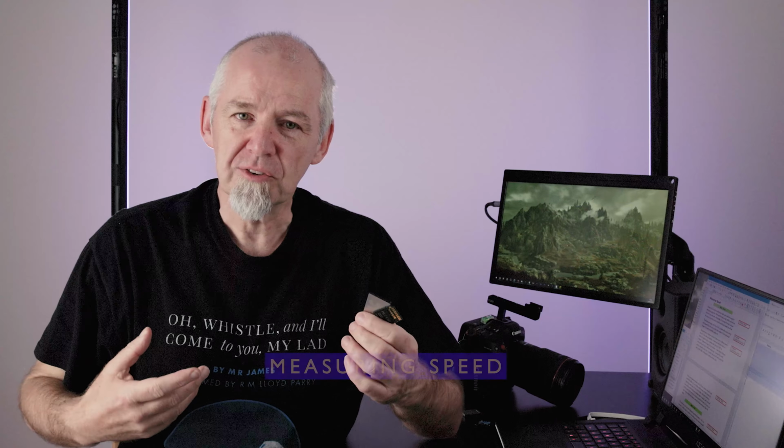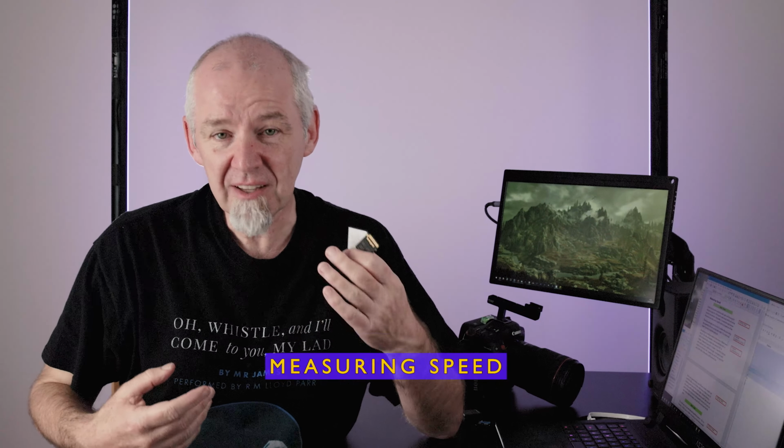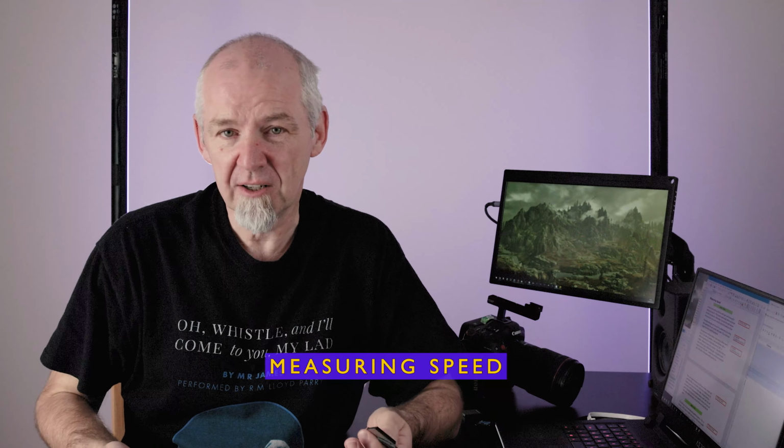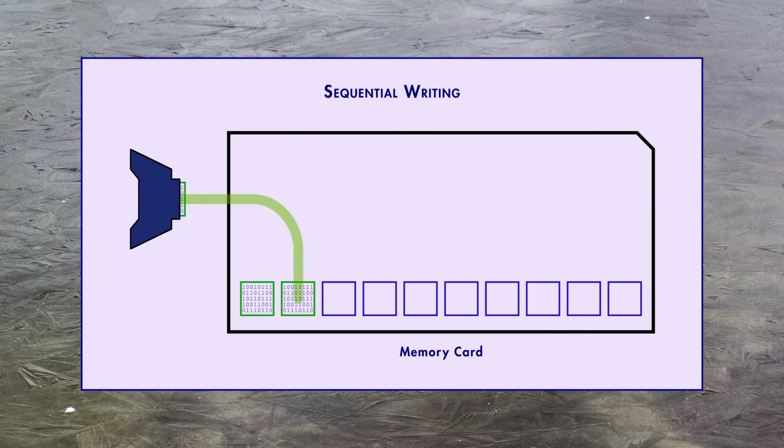So that's a lot of words to say that you need to get a card that's fast enough for what you're using it for. Which sounds simple enough. Test your card and see how fast it can write data. Unfortunately, it's not even that simple, because how you use or test a card has a huge effect on what kind of speed you will see. Those large erase pages aren't much of a problem when you're writing data to the card sequentially, one block after another, like in a simple file copying test.